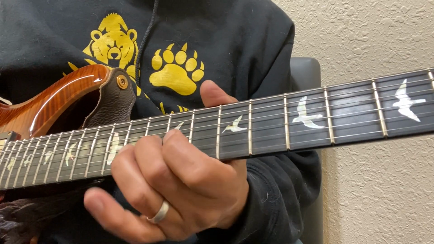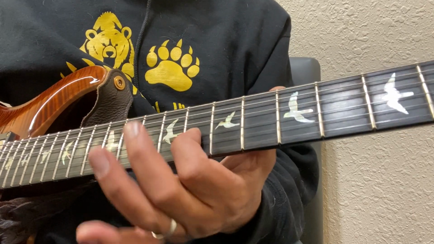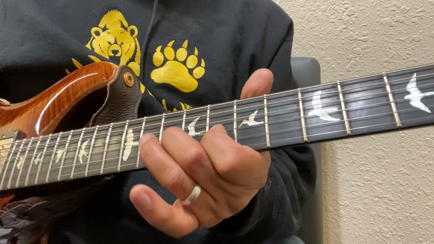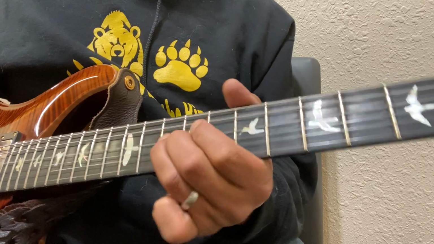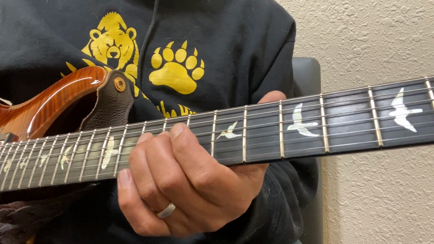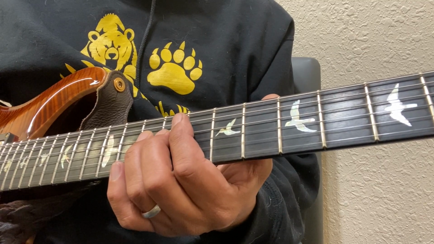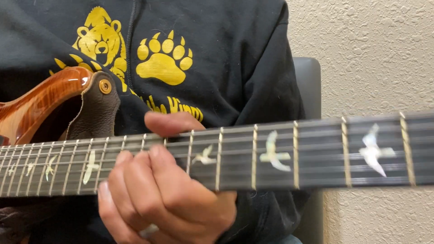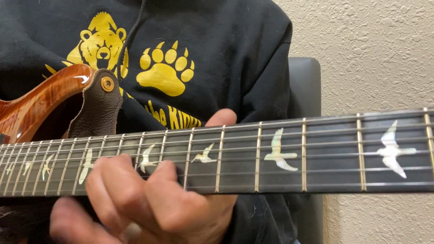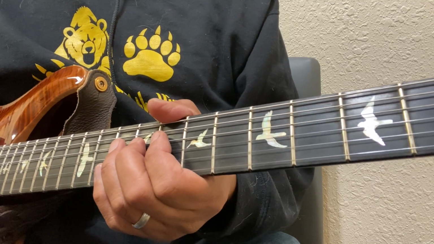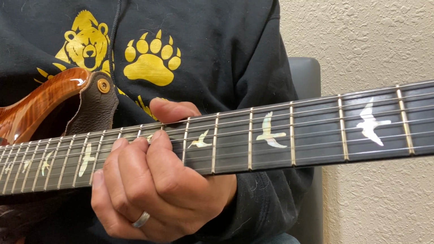It's going 10, 11, 10, 8, 10, 8 on the G and the D string. And then G on the 8 to 10 on the D. The problem arises, and it's not even really a problem, but is this little figure at the end, which, how does he finish it?